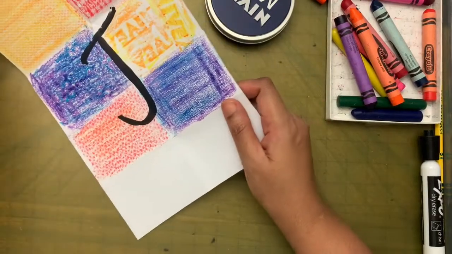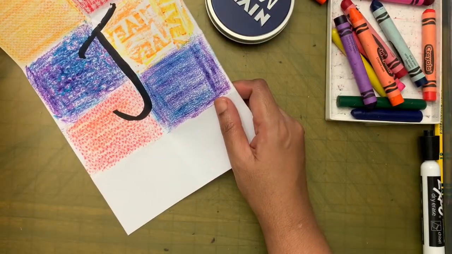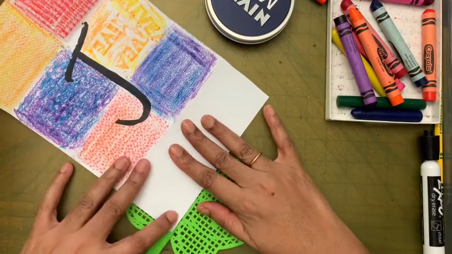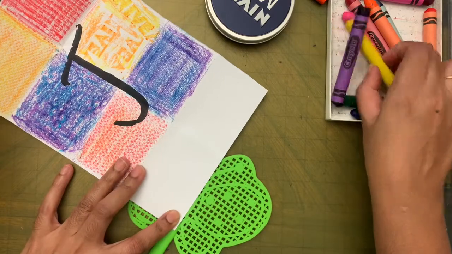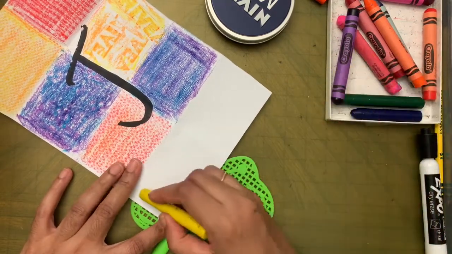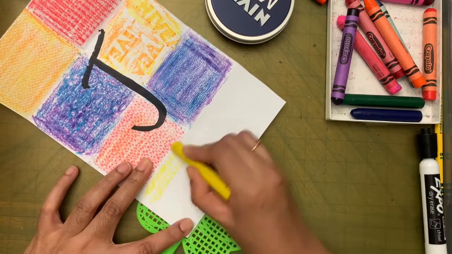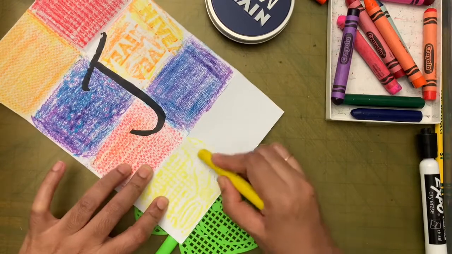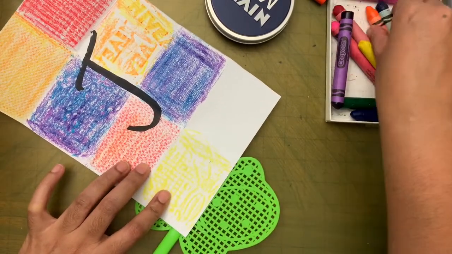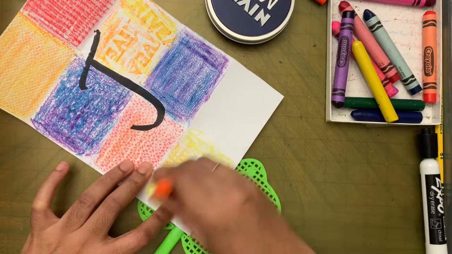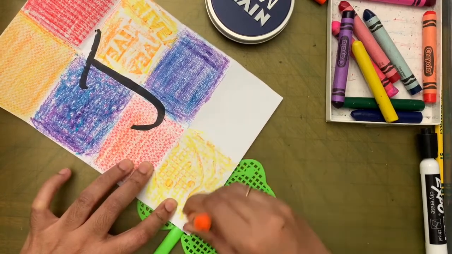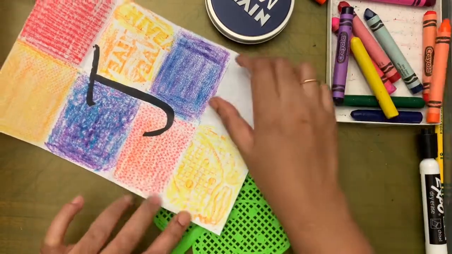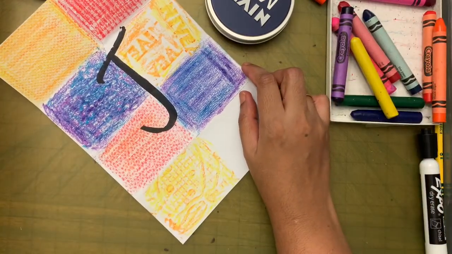Okay, next. We have 2 more places to fill in. Using the bottom. So when it is a darker color, can you see how well you can see the texture showing? Okay. Now one last.